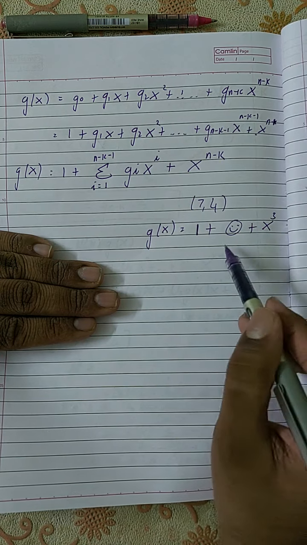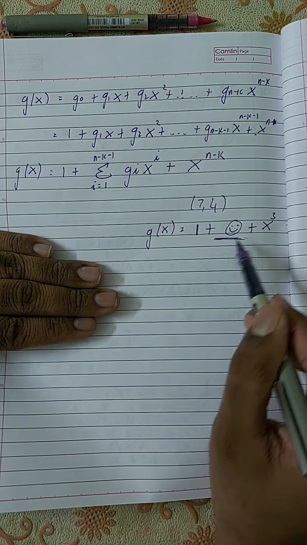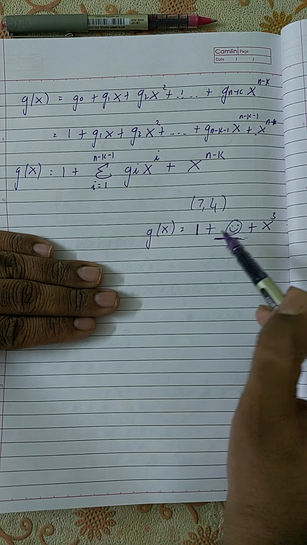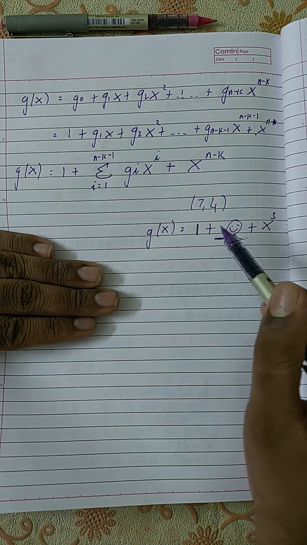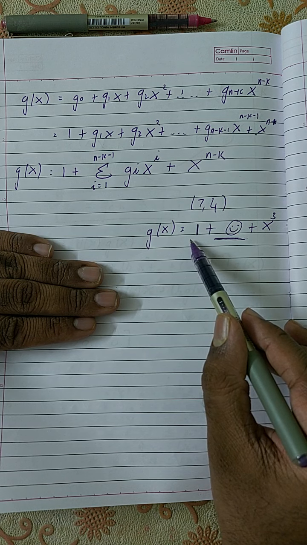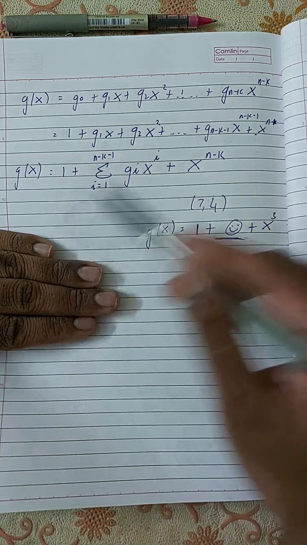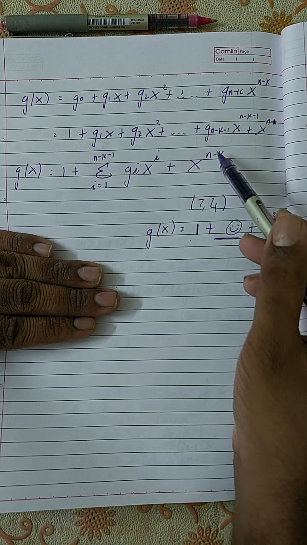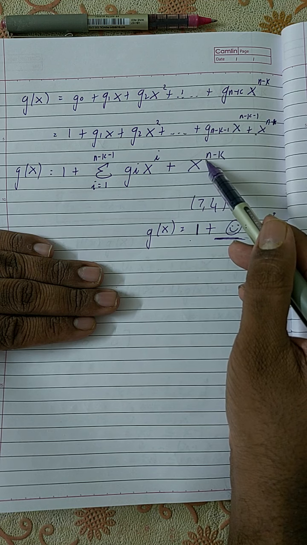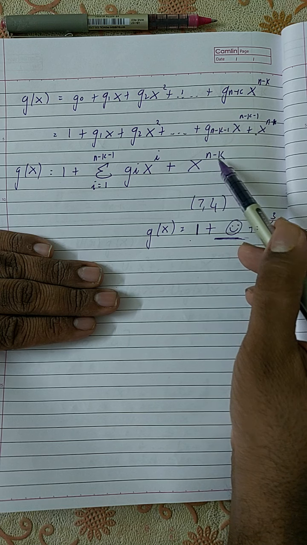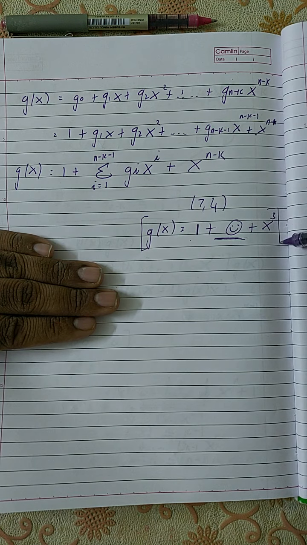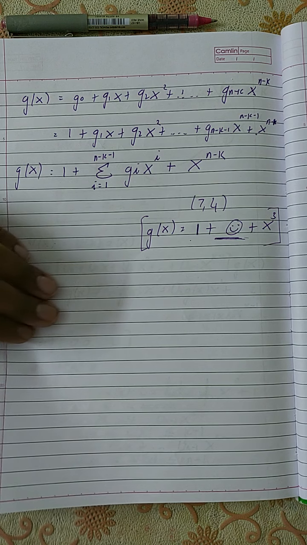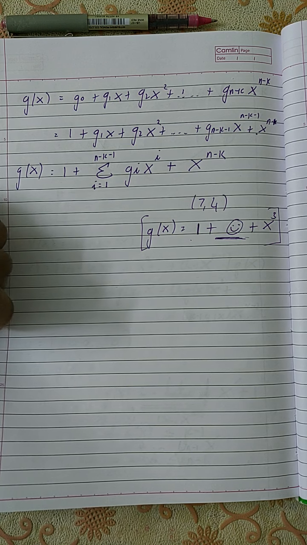The terms in between can be anything. It can be x plus x square, or x square, or x, but the first term should always be 1, and the last should always be x raised to the difference between the output bits and the input bits. Always, this is how the generator polynomial of an n-k cyclic code should look.